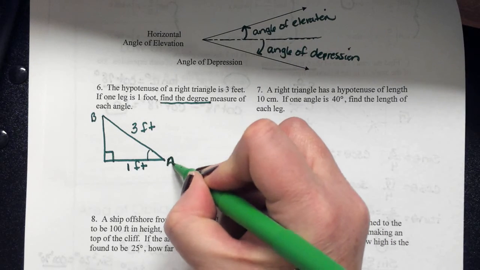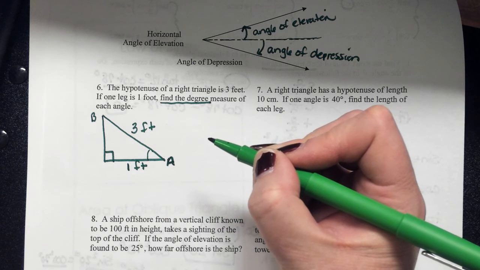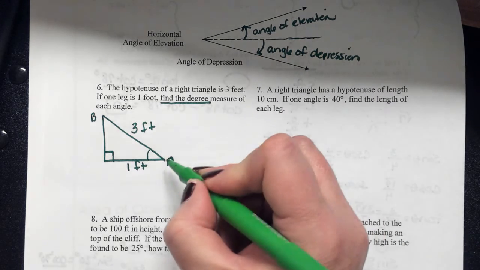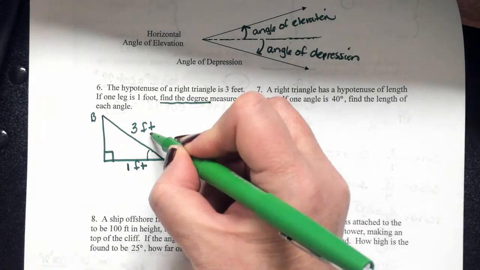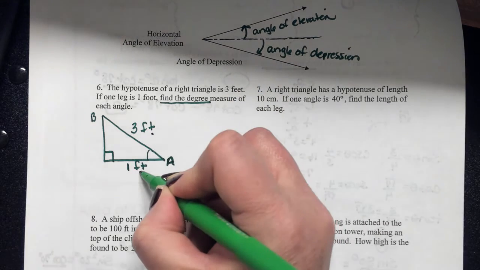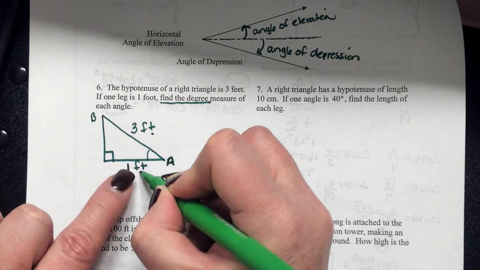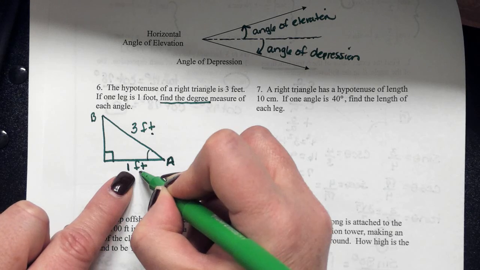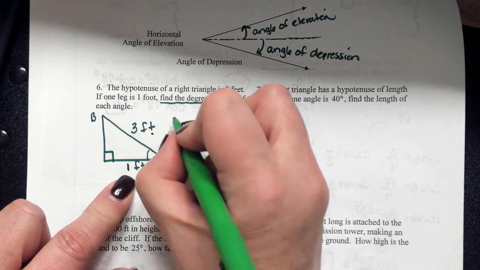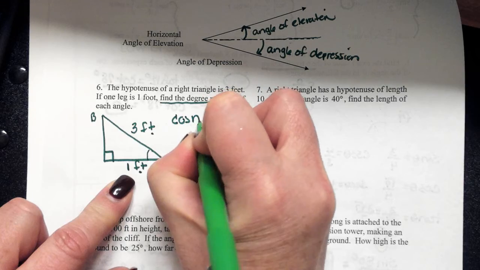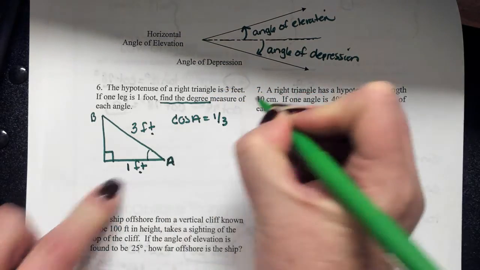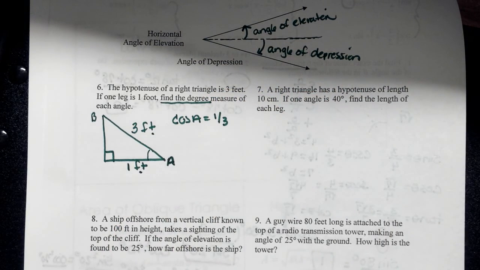Again, let's talk about angle A. Let's look at the sides you do know. In relationship to angle A, I know the hypotenuse, and what other side do I know? Not the opposite, but the what? Adjacent. So I'm also going to set up a trig ratio. So the cosine of angle A is equal to 1/3. So then to solve for the angle, this is where we're going to use those inverses.